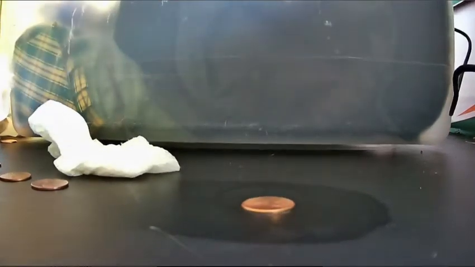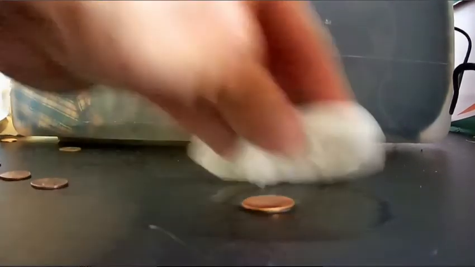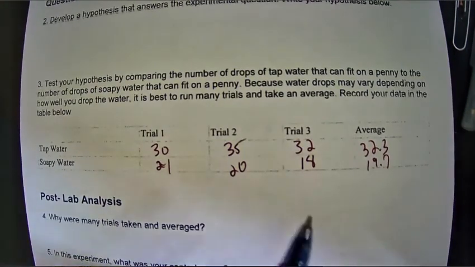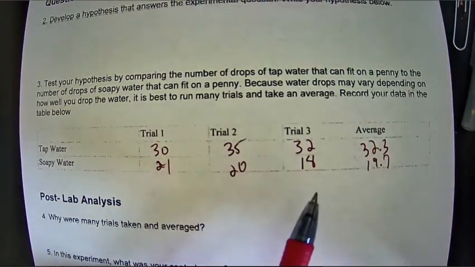Alright, it started spilling at 21, so I would write that down as 20. Now I'm going to do this one more time, and then we'll start getting some averages. Okay, I did one more trial with the soapy water, and it came out to be 18 drops.